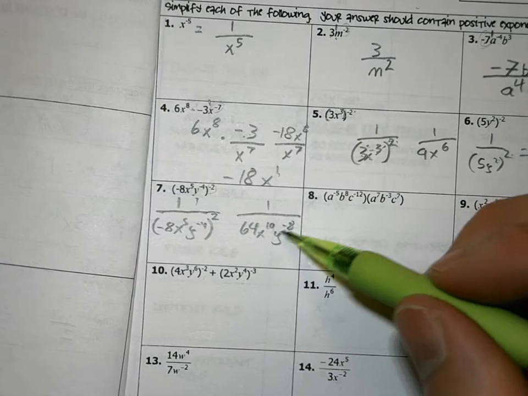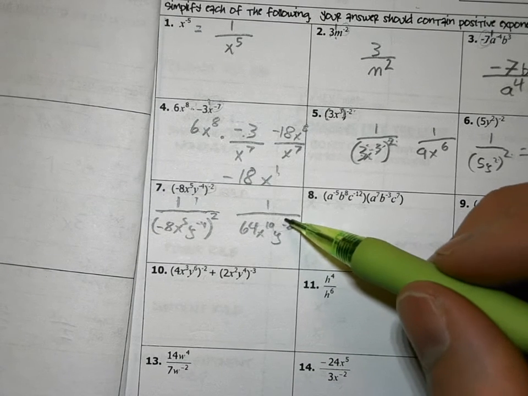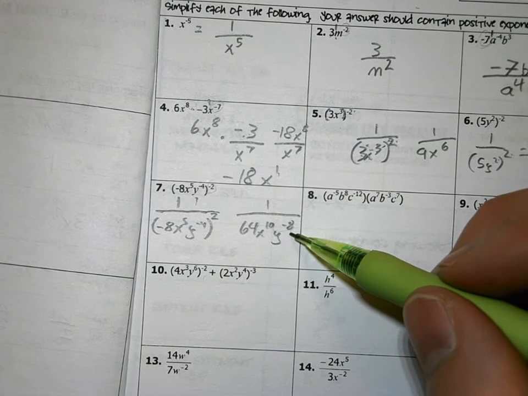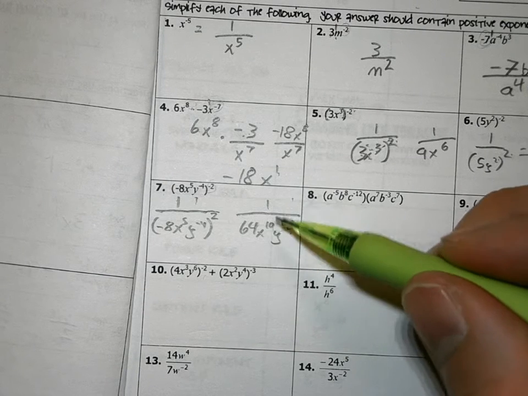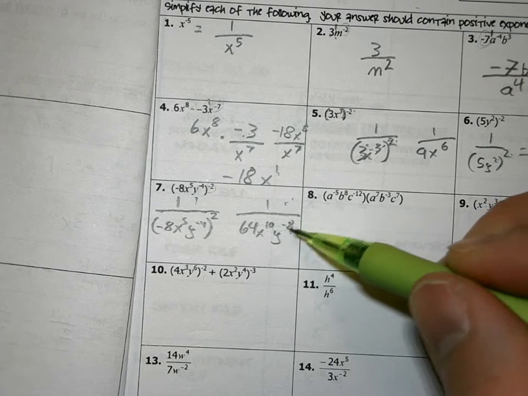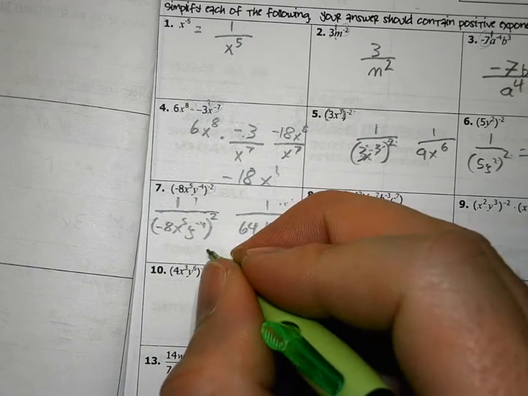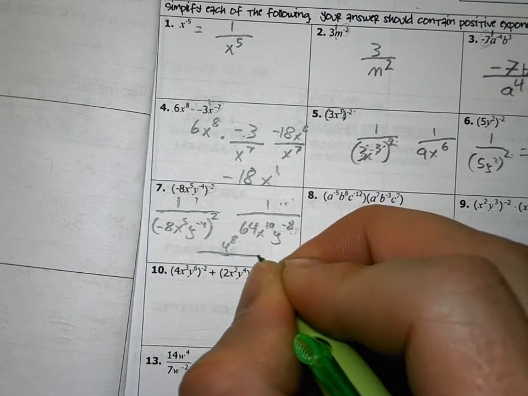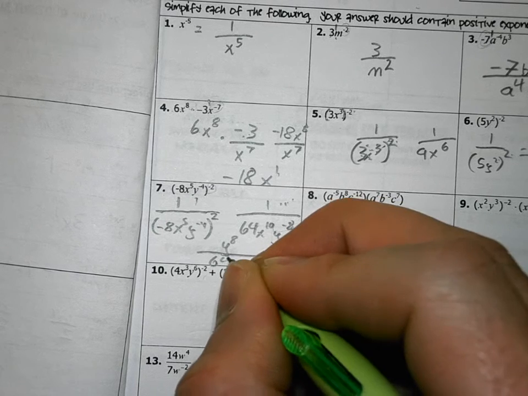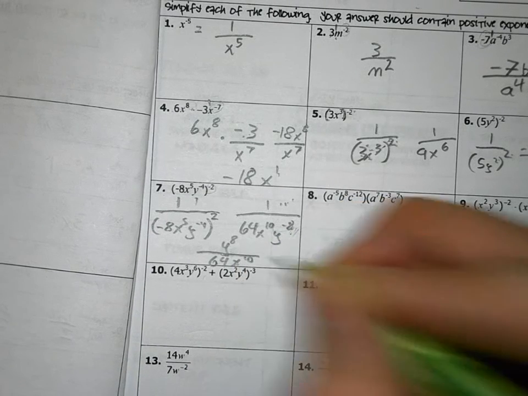We have another issue. A negative power. This time it's on bottom. Well, to make it a positive power, I need to move it to the other side. It needs to go to the dark side. So we're going to bring it to the top. So y to the 8th power. The rest will remain on bottom, 64 x to the 10th.